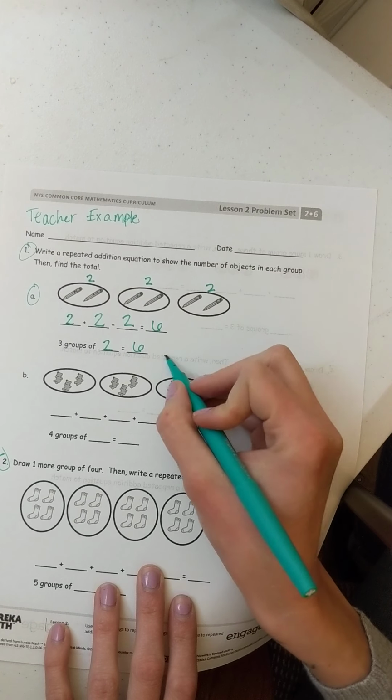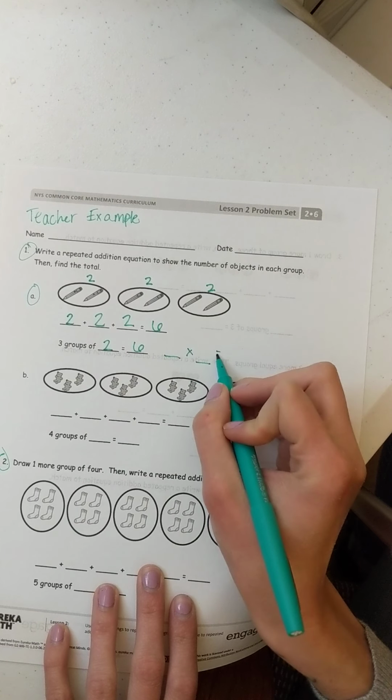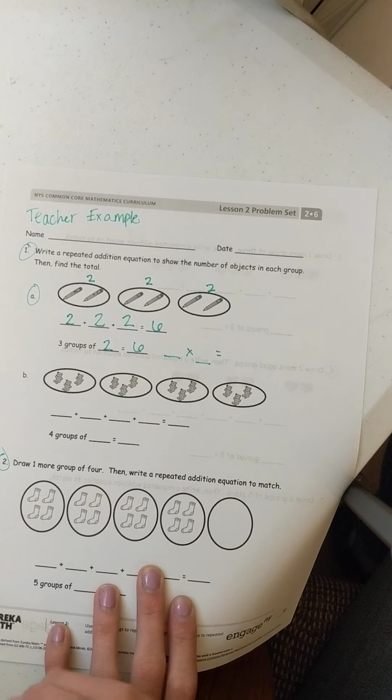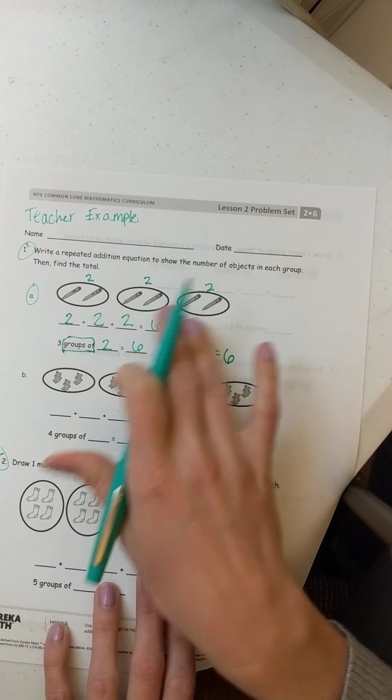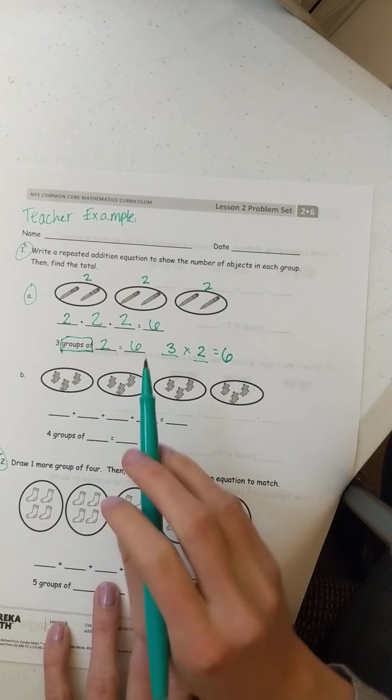I challenge you over here to write your multiplication sentence if you feel like you can get it. So if it's 3 groups of 2, we also know that that's 3 times 2, and it's going to equal 6 still because that's how many objects there are. That's how many pencils there are.